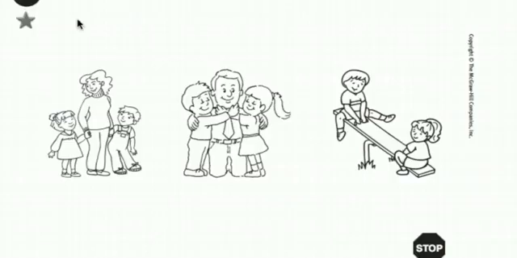Number 20. Number 20 is on the bottom of your page. It has a star underneath the number 20. The question is, look at the three pictures of people in the family. Which picture shows the father? Draw a circle around the picture that shows the father.